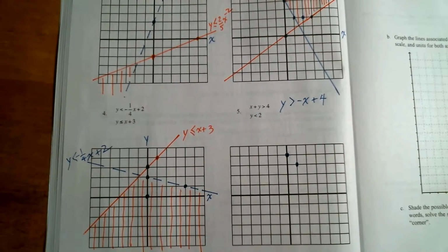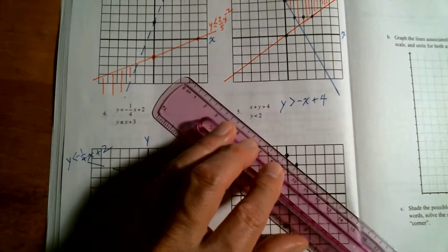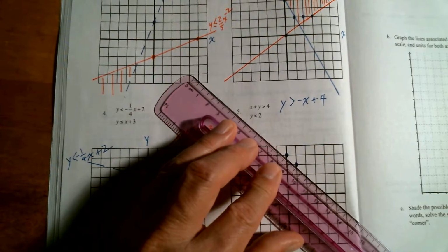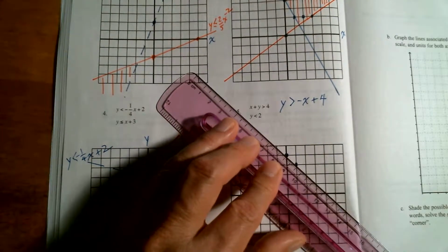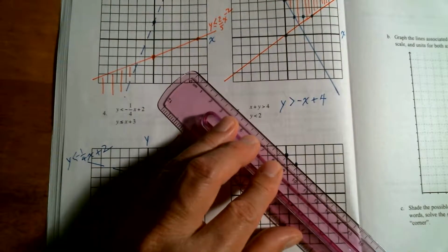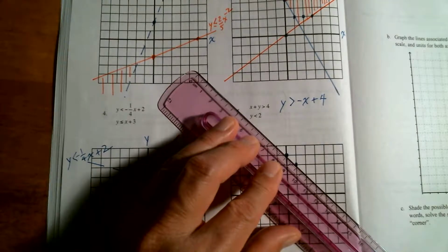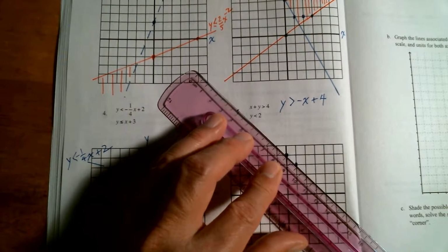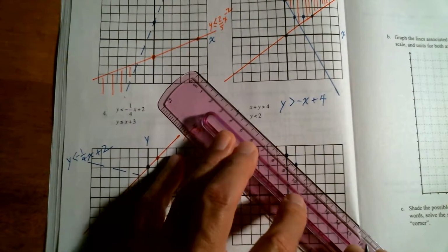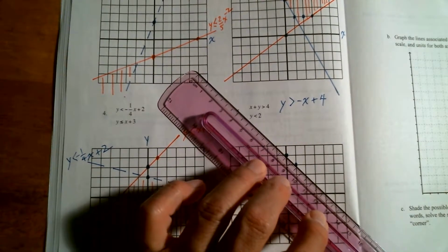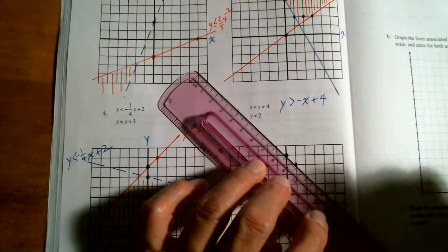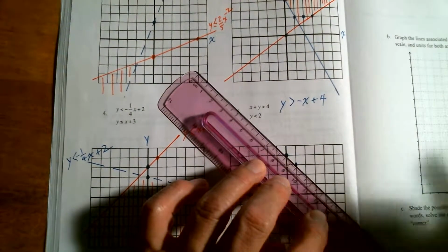Okay, let's draw that line. We're going to draw this line here. It's going to be a dashed line.